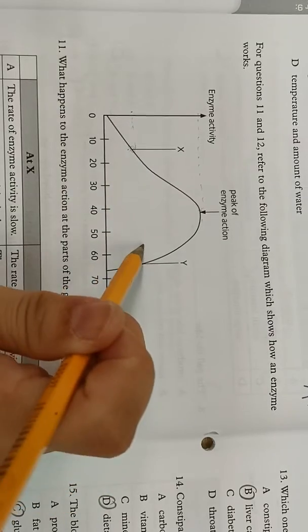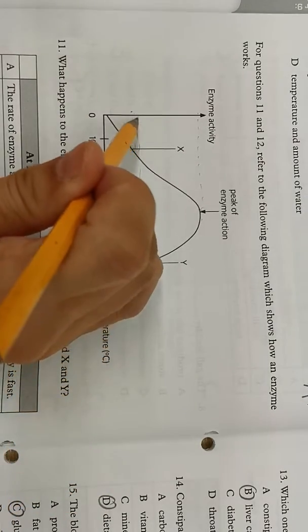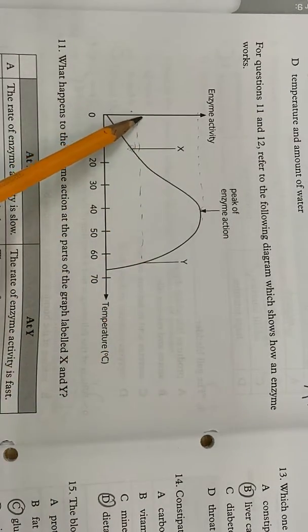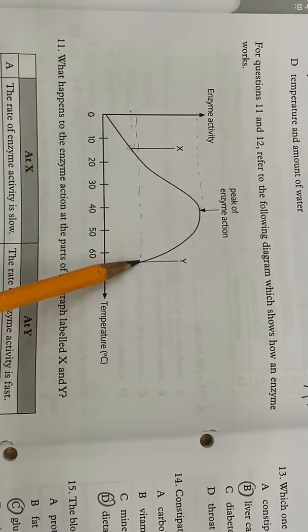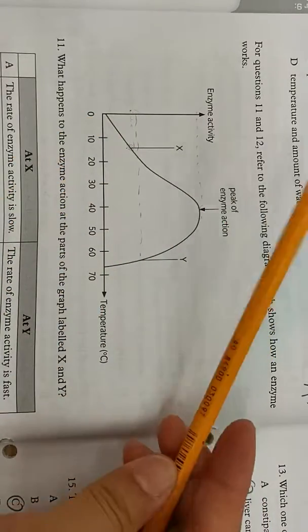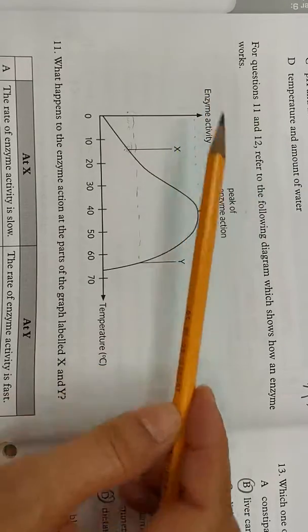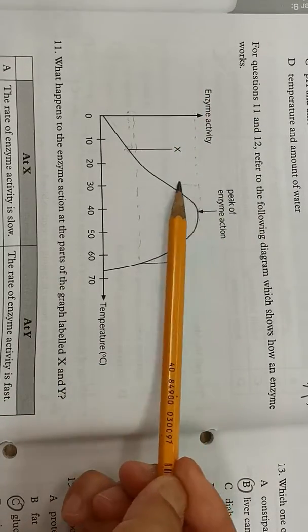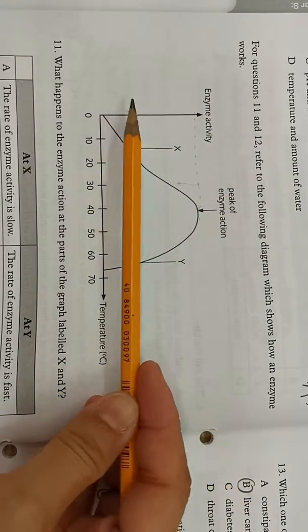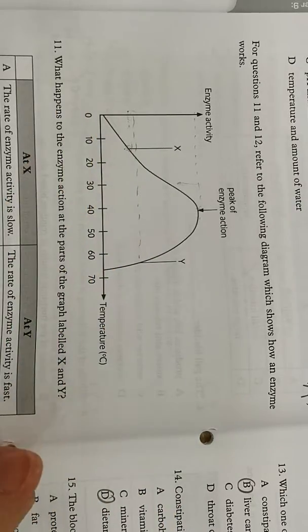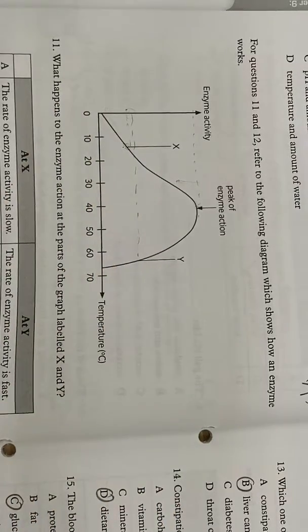Actually, if you look, they are about the same activity. They are all quite slow. I think for the ones where the enzyme reaction is fast, it will be probably somewhere above here, right? So this part is still considered slow. So B is the answer.